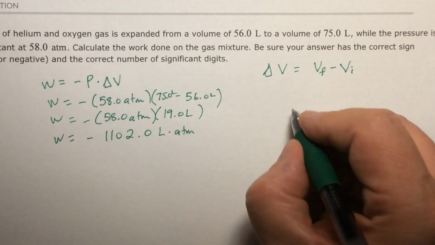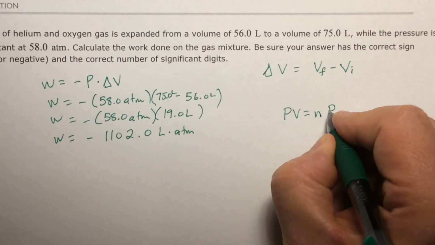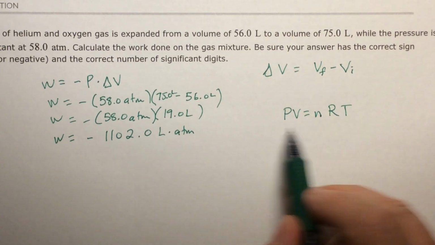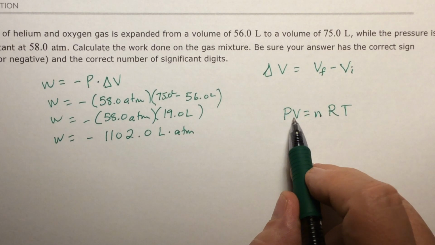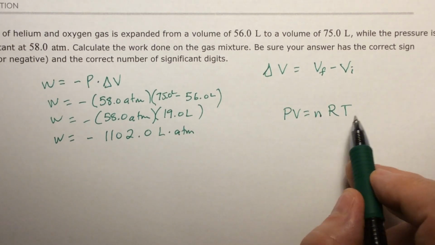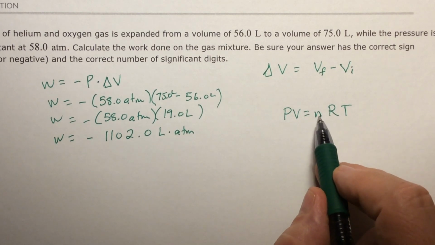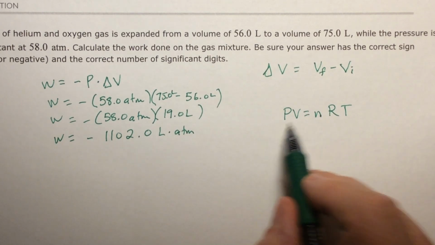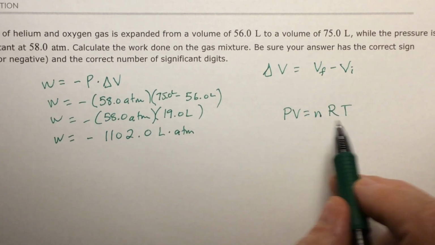A gas constant comes from PV equals nRT, the ideal gas law, which says that pressure times volume equals the number of moles times R times the Kelvin temperature. If you divide by n and divide by T, this R is going to make everything work.